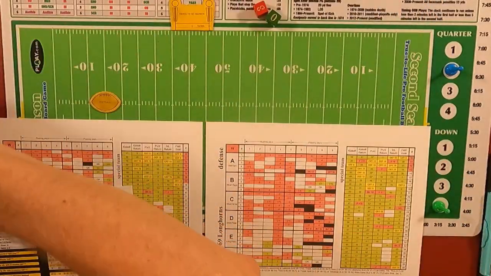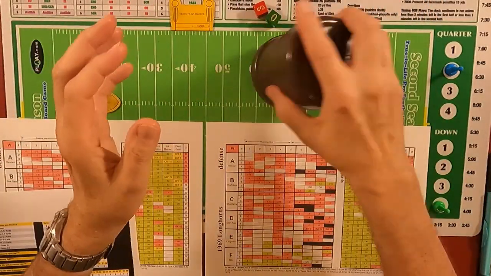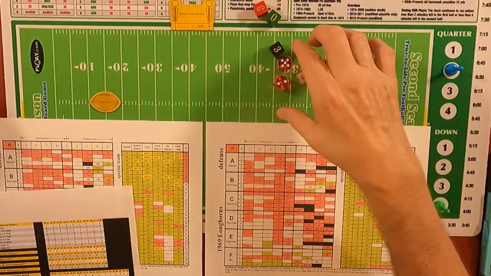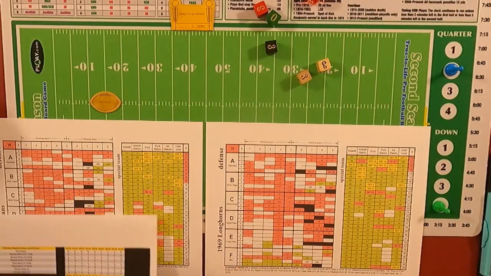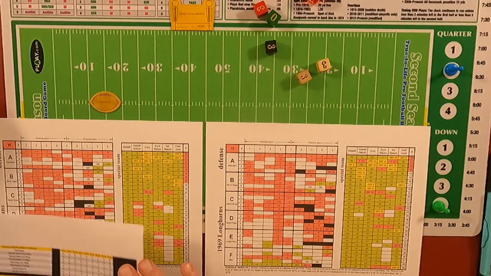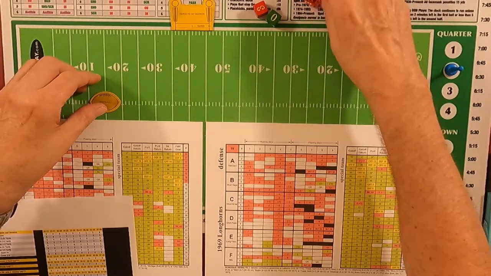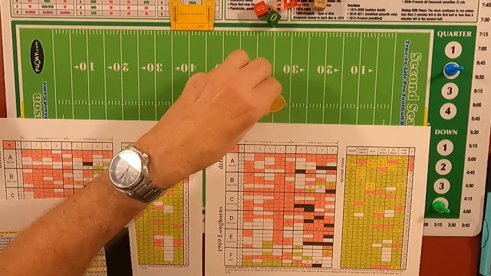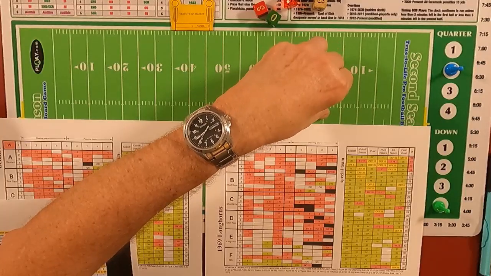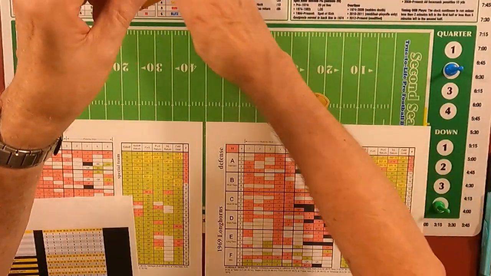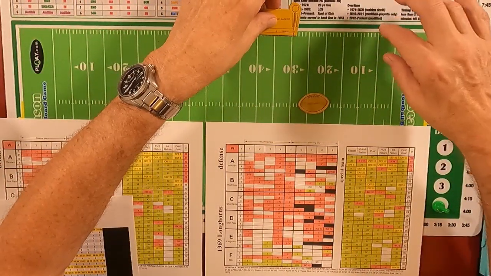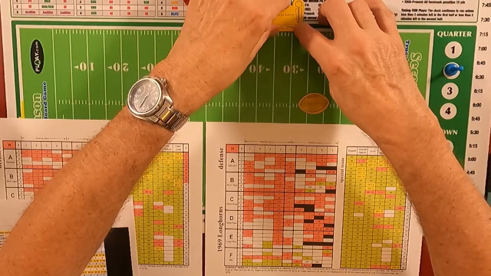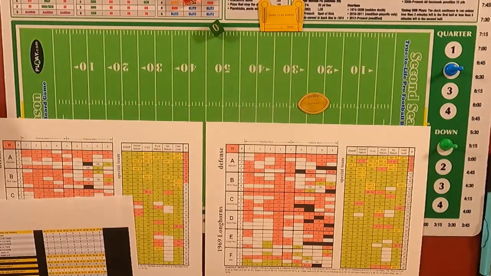Here we go. Nothing there. 36 on their punt is 52 and out of bounds. 10, 20, 30, 40, 52. Puts it at the 28-yard line of Texas. First down.